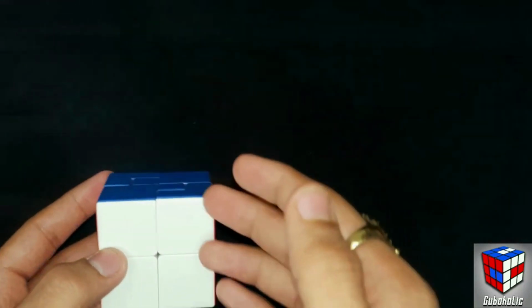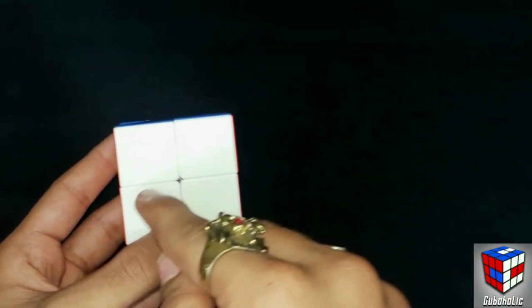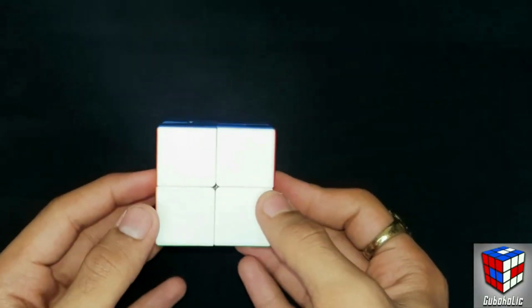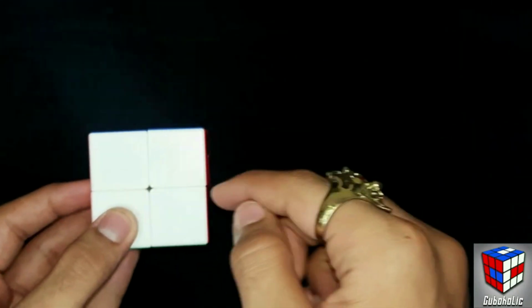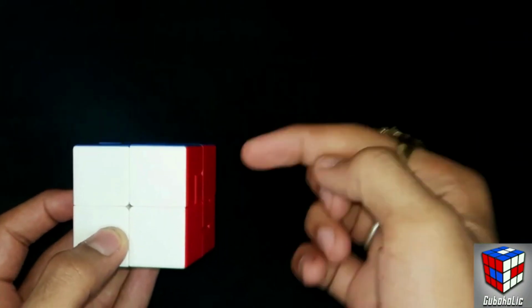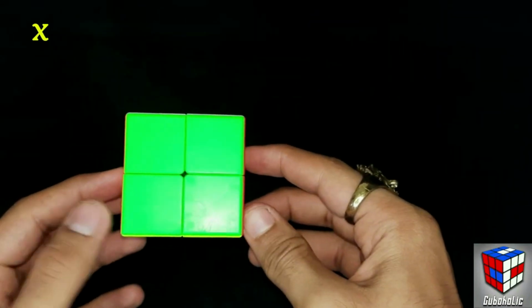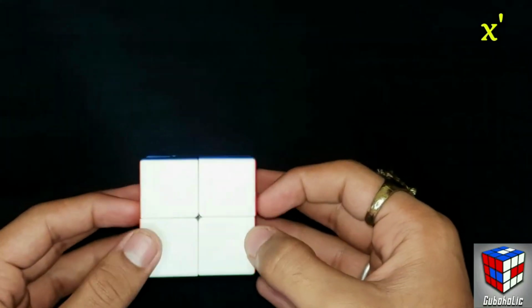And the notations are x, x prime, y, y prime and z, z prime. This is basically the division of the cube. Normally the x axis is the horizontal, so the horizontal line is assumed to be the x axis. So when we rotate the cube along the horizontal axis clockwise, it is x, and when we rotate the cube anti-clockwise, it becomes x prime.